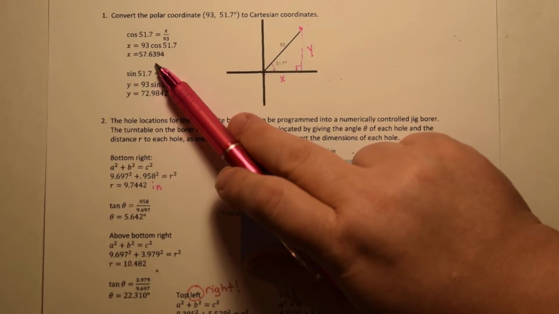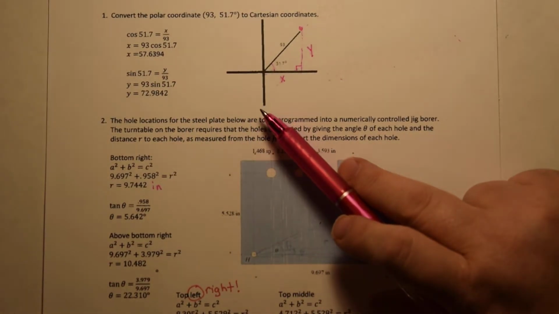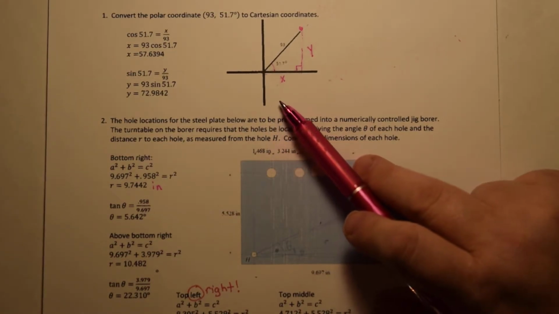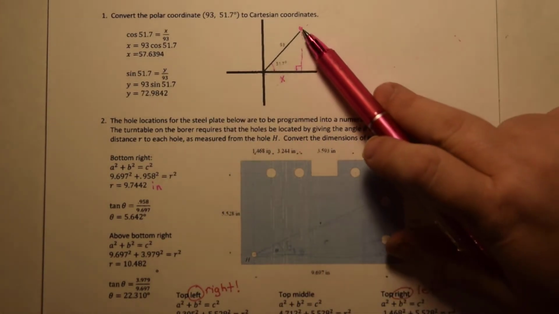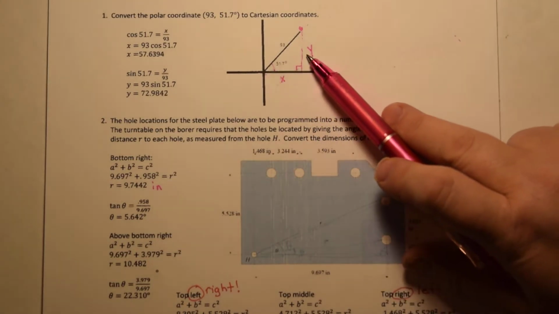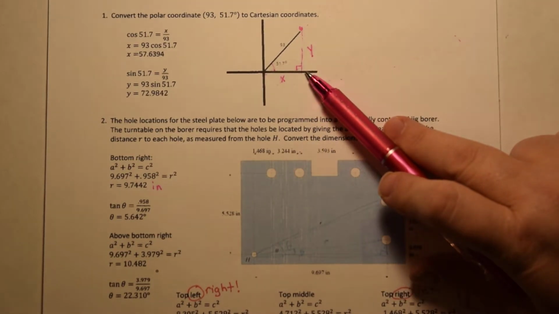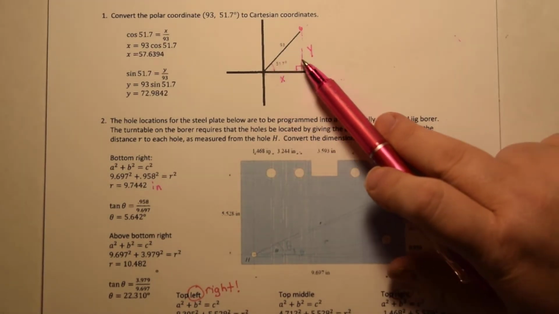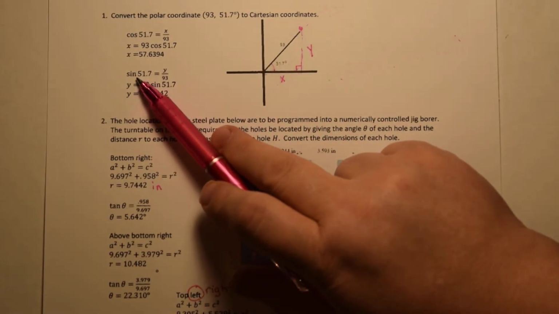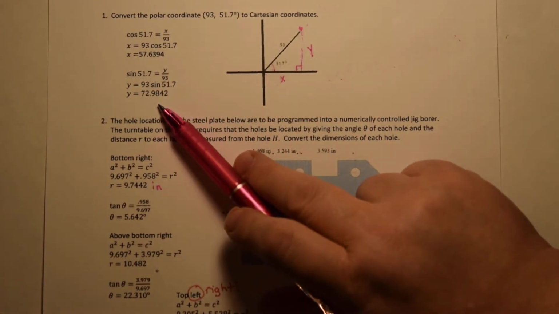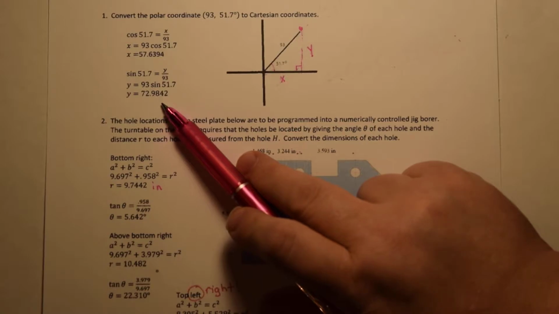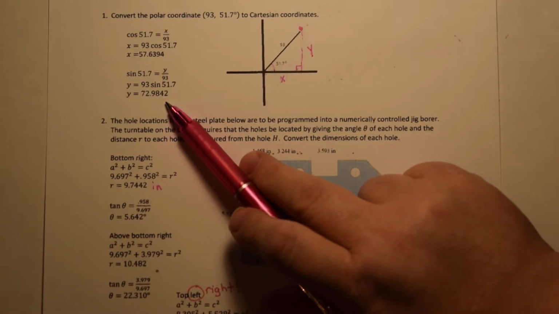And when I solve, I get x is 57.6394 feet, inches, meters, centimeters, whatever. Okay, to find y, is the opposite side. We know the hypotenuse, opposite hypotenuse is sine. And when we solve for y, we get 72.9842 and so on units.